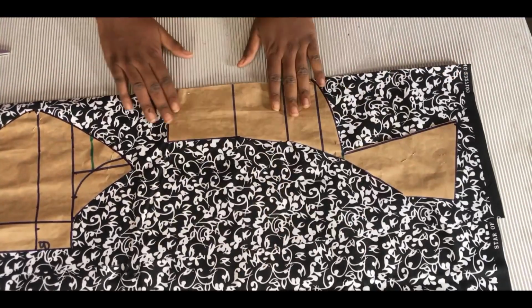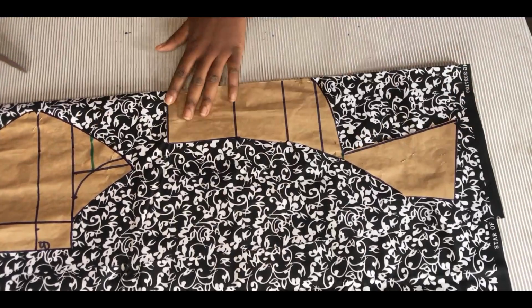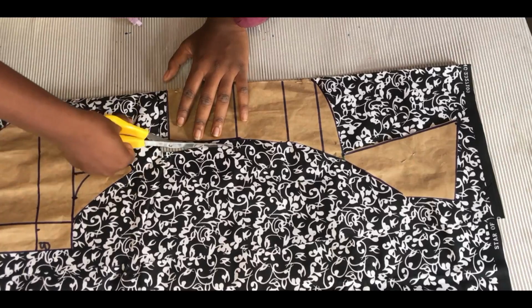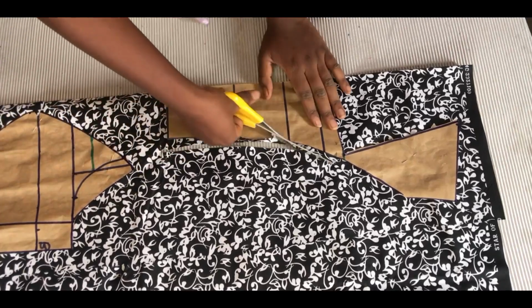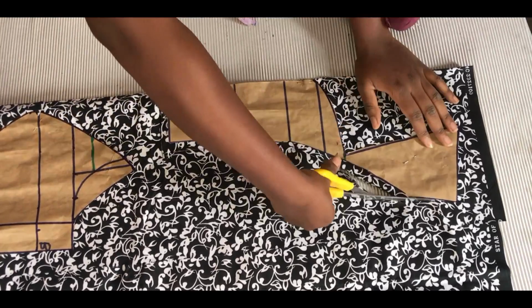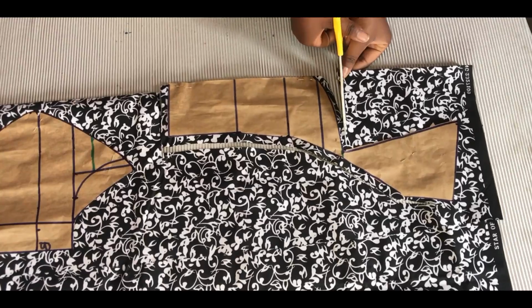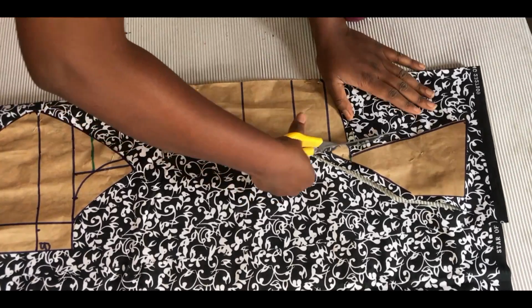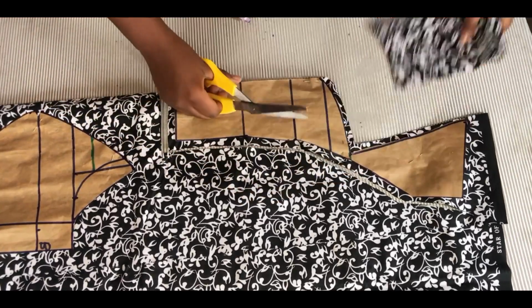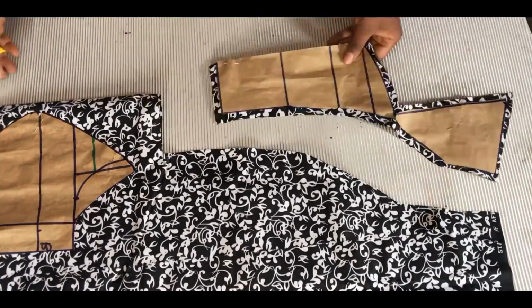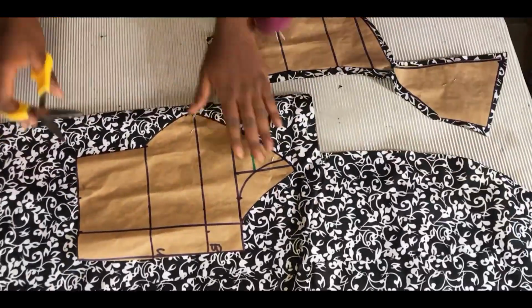So the fabric is folded into 2, and the center front is on the folded edge. So I'm adding half an inch allowance all the way around, except of course for the armhole area. So I'm just adding half an inch seam allowance around so that when we join this, we will not be short of fabric. So on the side also, I'll go ahead and do the same thing.